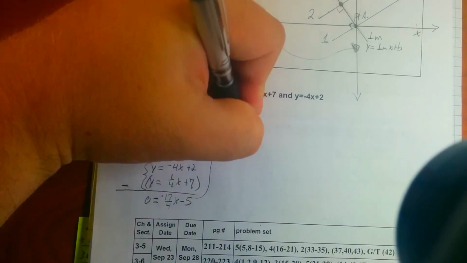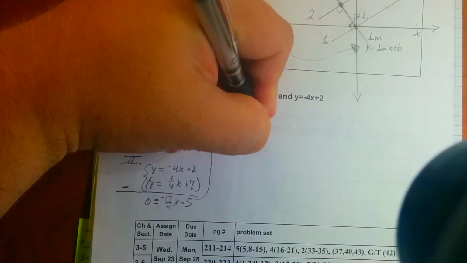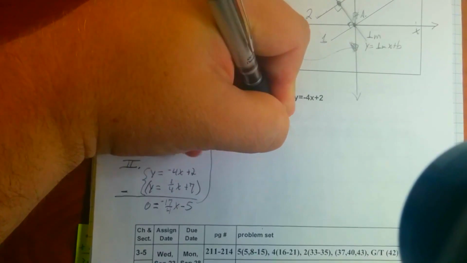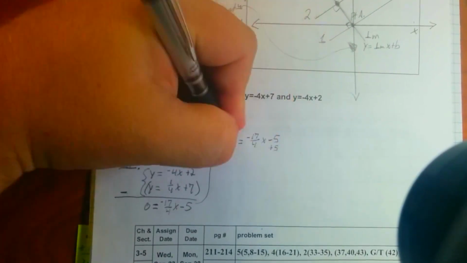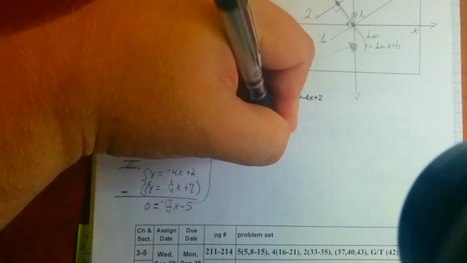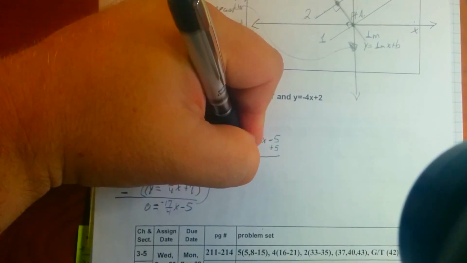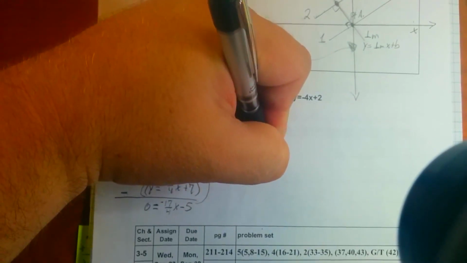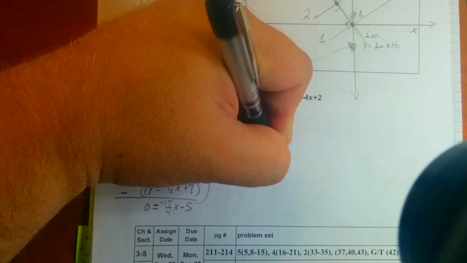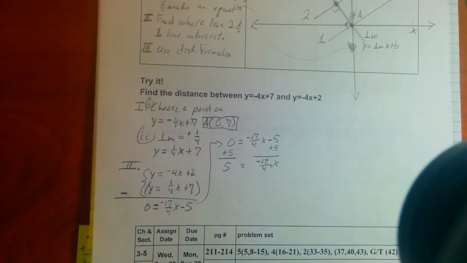So I'll start with the original. 0 equals negative 17 fourths x minus 5. I'm going to add the 5 to the other side. So I get 5 is equal to negative 17 fourths times x. Now I need to get x by itself.